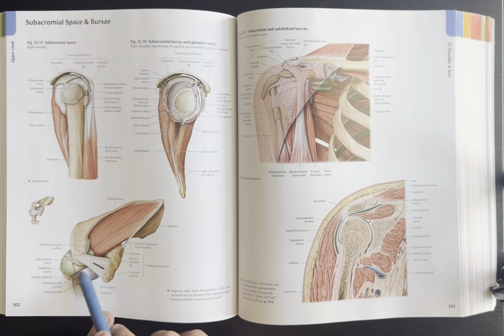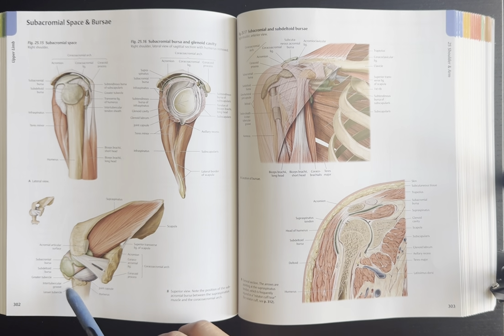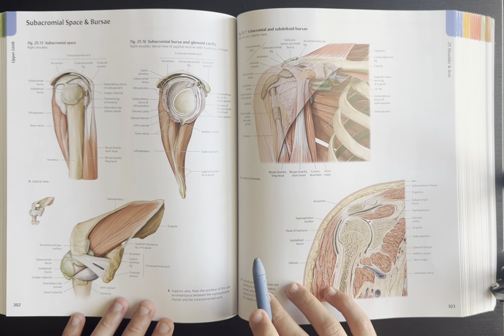Here's the joint capsule again, the fibrous attachment around to hold these in relationship with one another. Here's the greater tubercle again, and the intertubercular groove, the lesser tubercle. I think that's everything we wanted to cover there.